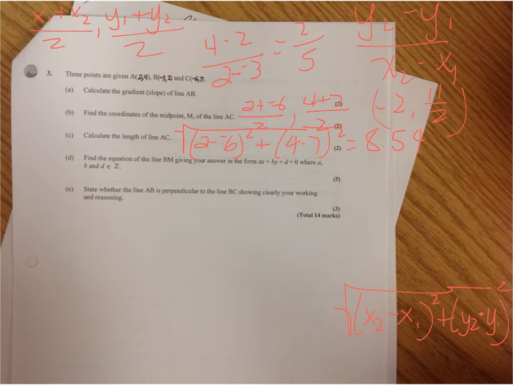Then it says again to find the equation of the line BM, giving your answer in Ax plus By plus D equals 0. We've already done one of these in the last problem, but I'll work through this one as well. So we've got to find the slope first off from B to M. Well, this is our M point, and here's B. So to find the slope, we've got 2 minus 11 halves over negative 3 minus a negative 2.